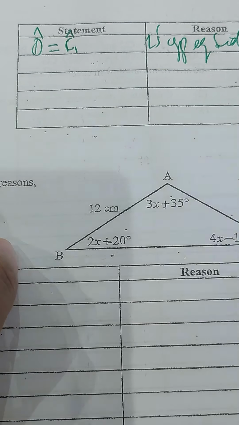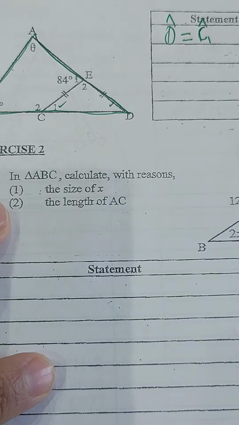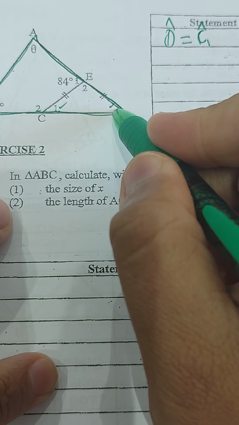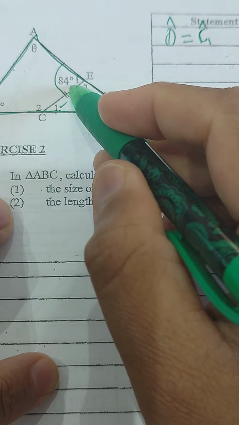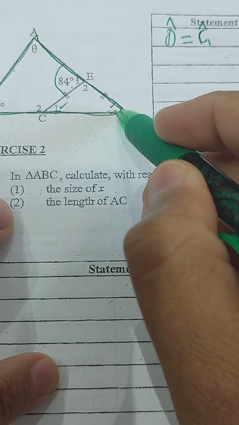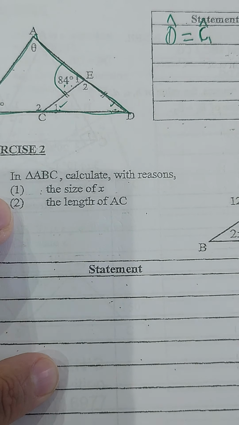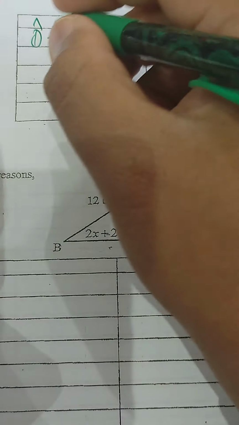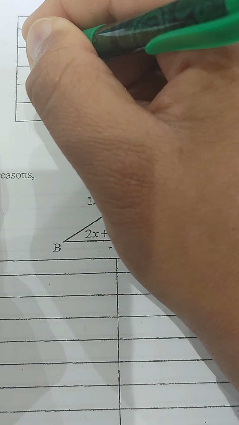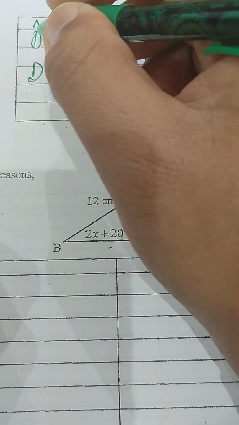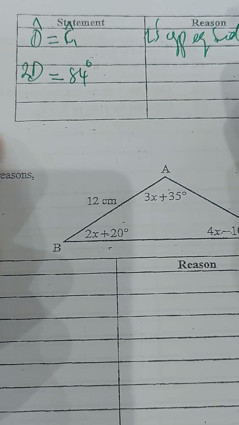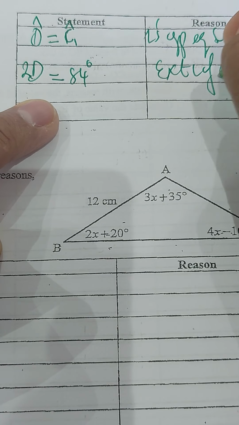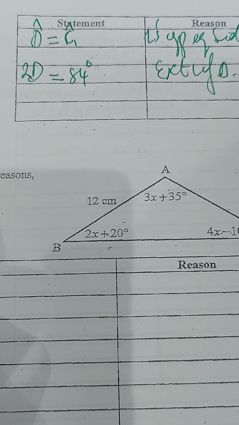So then 84 plus C1 plus D adds up to 180. No, absolutely not. Exterior angle is the sum of the interior opposites. So C1 plus angle D is equal to 84. Exterior angle of triangle. So you're going to say that D plus C1, which is the same as D, equals 84 degrees. Exterior angle of triangle, this triangle, ECD.